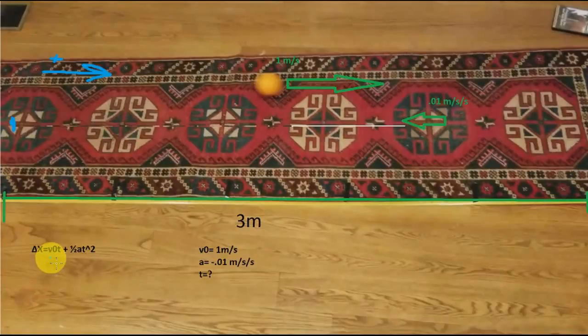So we set up the equation. The change of the displacement is equal to the initial velocity times the time plus 1/2 of the acceleration times the time squared. So plug it in and we get 3 meters equals 1 meter per second t plus 0.5 times negative 0.01 t squared.